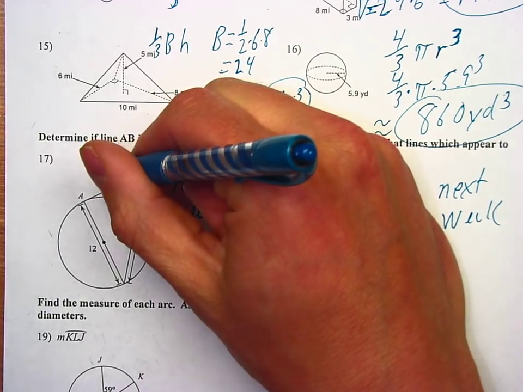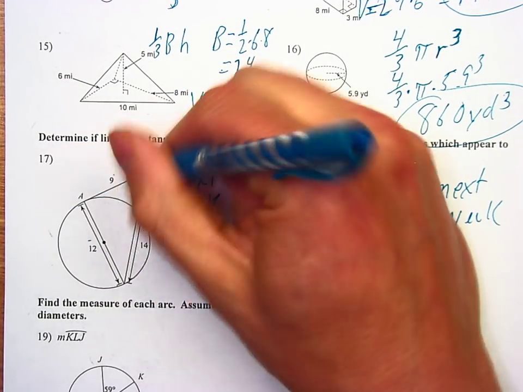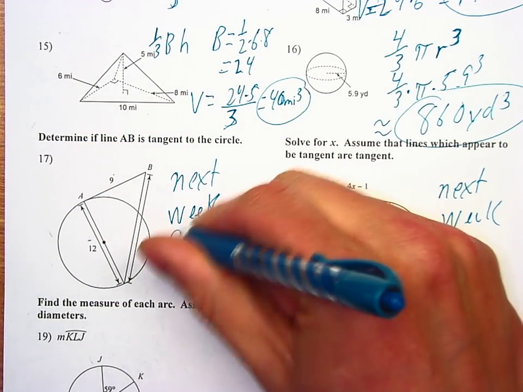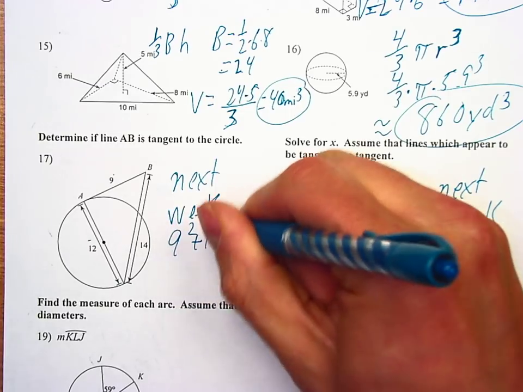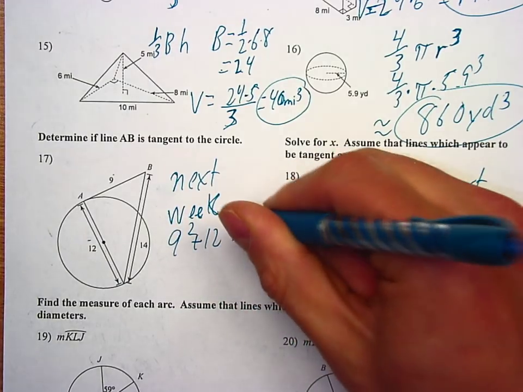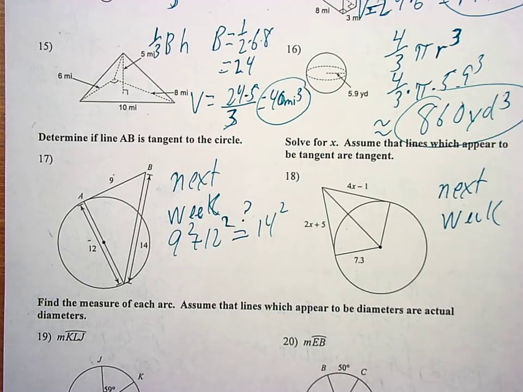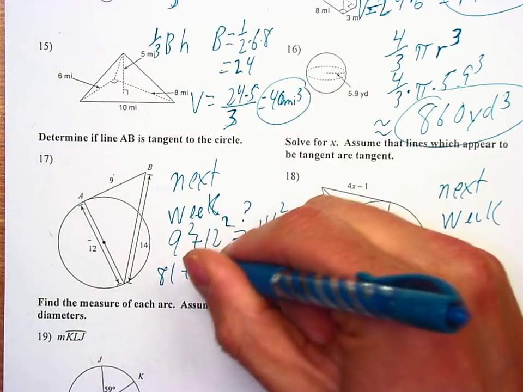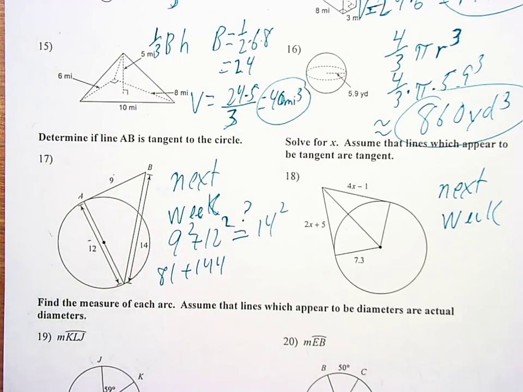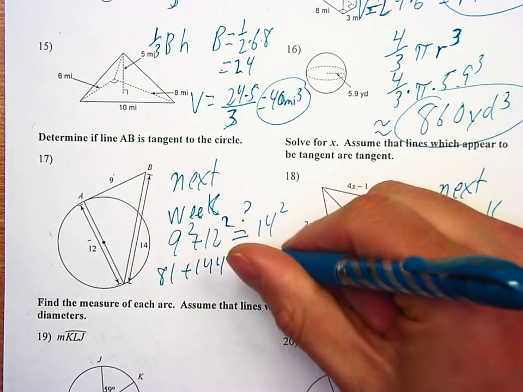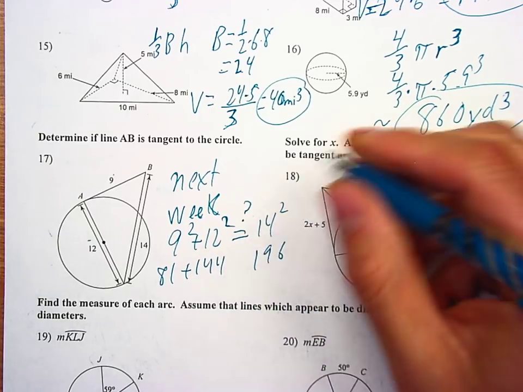This is the Pythagorean theorem. The 2 legs squared, and the hypotenuse, the longest side. This is asking simply, is 9 squared plus 12 squared equal to 14 squared? And it's just asking if it is equal. It's not asking if it's acute or obtuse like the one on the front. So 81 and 144, and then 14 squared is 196. And it's not equal, so no.